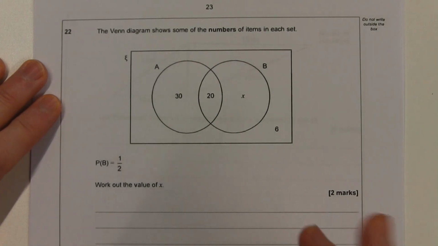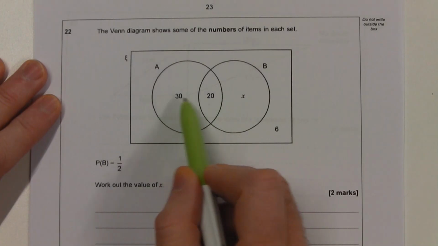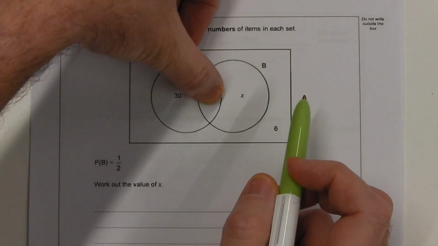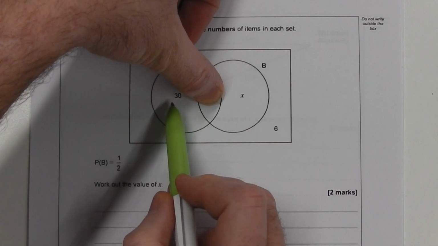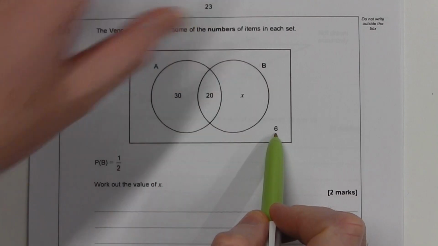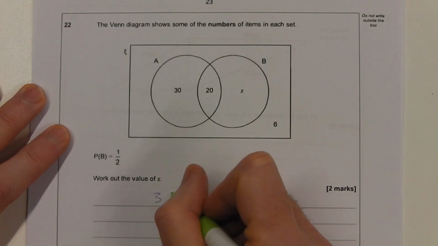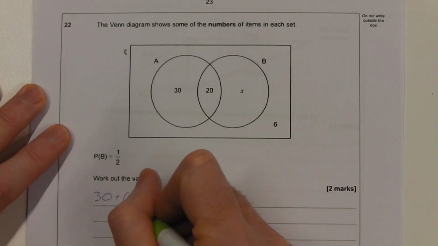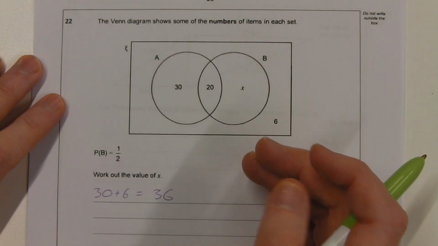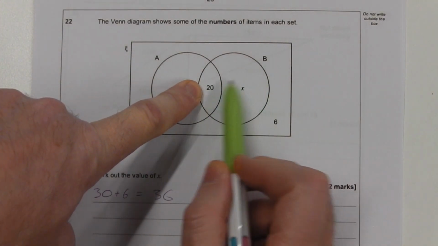Now, what I'm actually going to do there, because the 20 is already there, we know the 20 matches to this one and to this one, I'm going to disregard it for the moment. So we have got 30 in A, and we've got 6 undecided, shall we say. So 30 plus 6, we're going to give our 36. So basically, we're looking for that side of things, aren't we? But of course, the 20 is already counted within that.